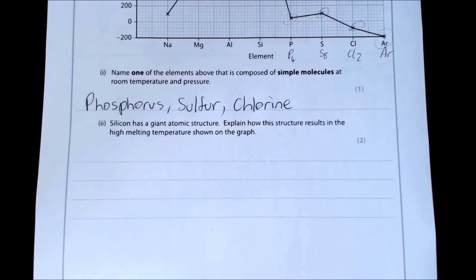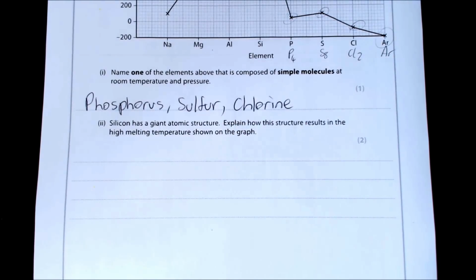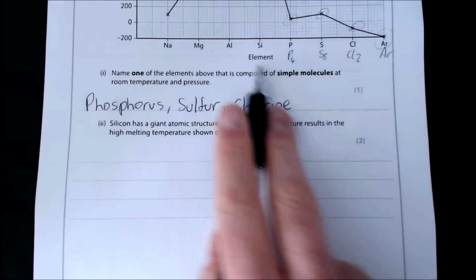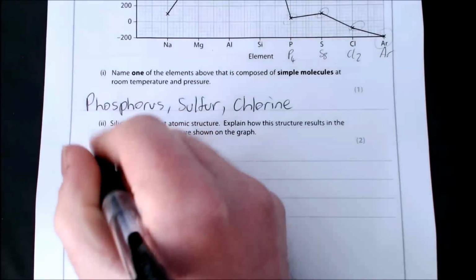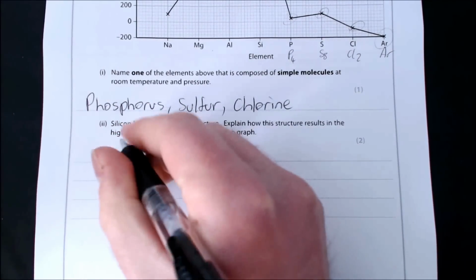Okay, so what we need to say then is that silicon is actually a giant covalent structure. So it has loads of strong covalent bonds. So we're not talking about weak intermolecular forces like these molecules here. So that's the first thing we need to say.